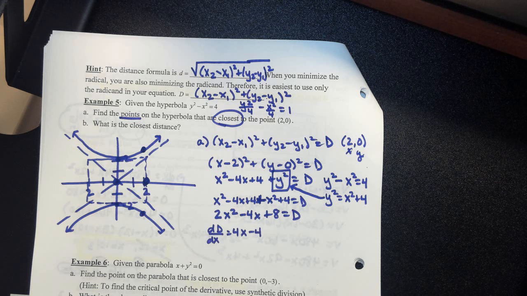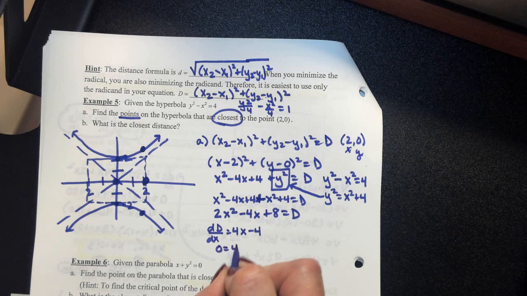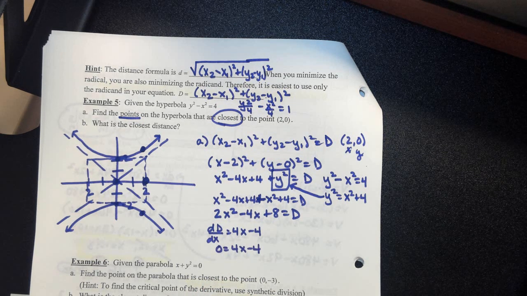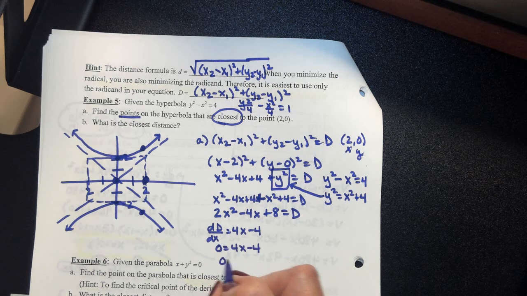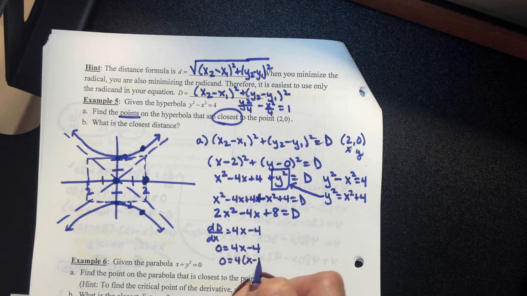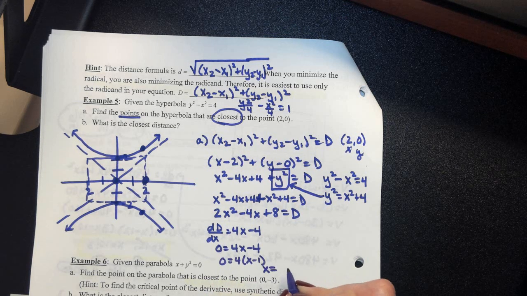Any questions on how I found that derivative so far? So now, to find the critical points, I have to take this derivative and set it equal to 0. So I can factor out a 4. So what's x going to be equal to? X will be equal to what? 1.